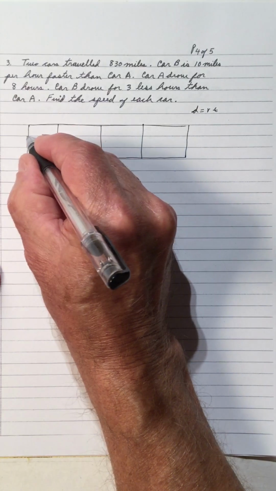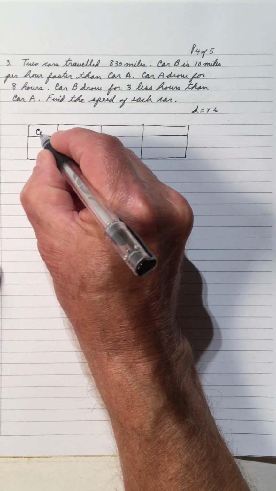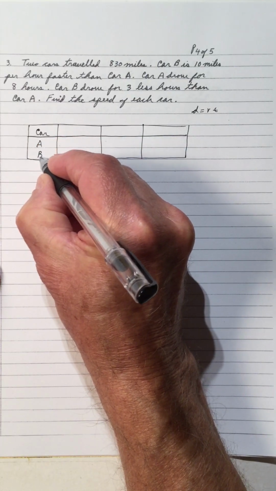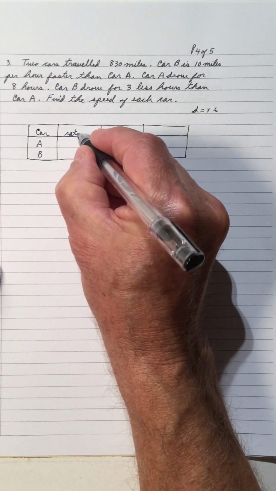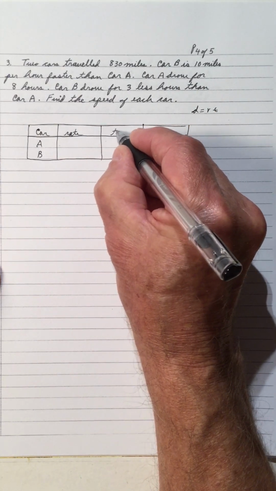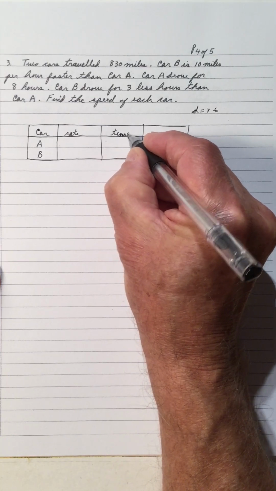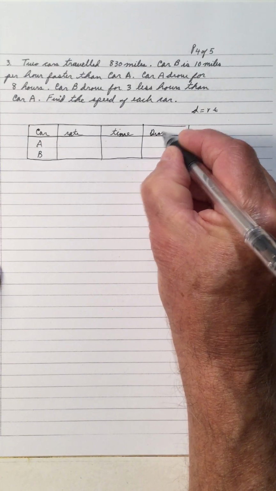So what I have here is, let's draw this. We have the cars, A and B. We have the rate of the cars. We have the time. Oh, I can't spell right. The time of the cars, and we have the distance that the cars are traveling.